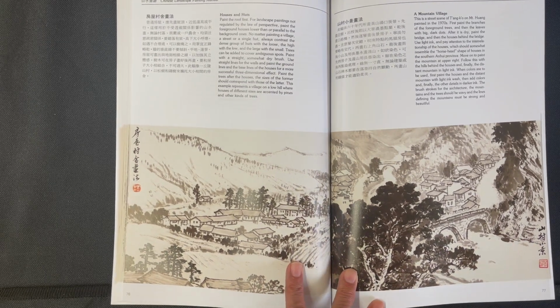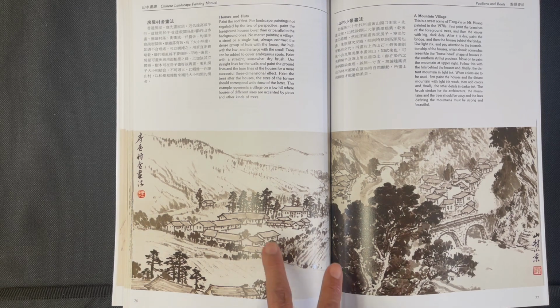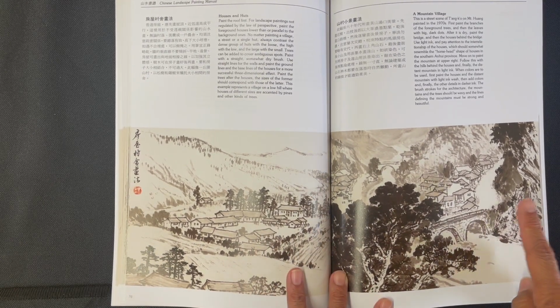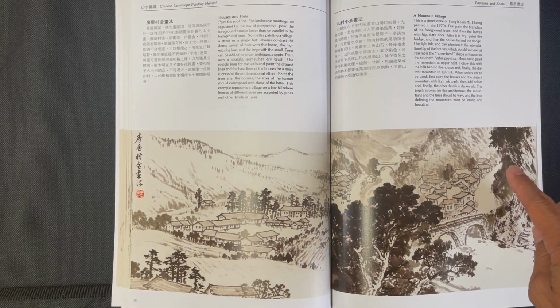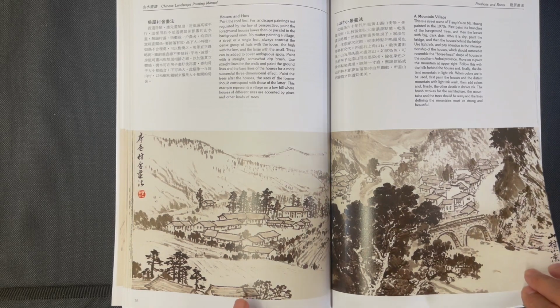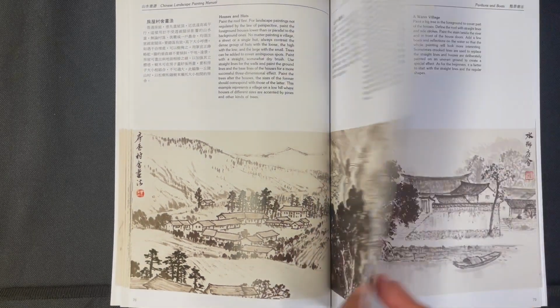Other structures that are common, little houses and huts. So we can see here this little village of houses and huts, both this mountain village depicted with a water bridge, and then this more of a village that's in a valley here.